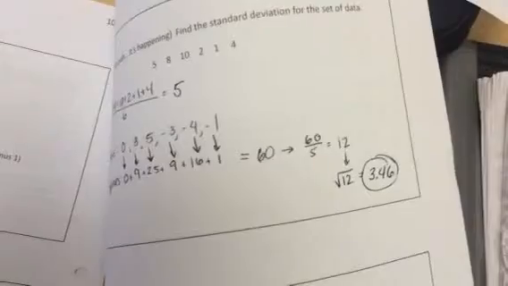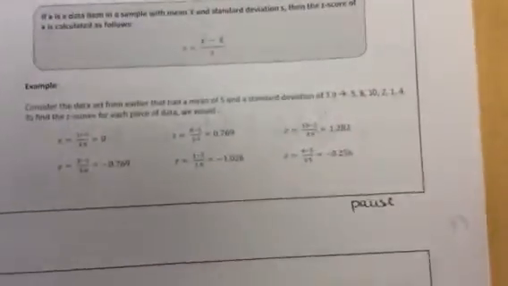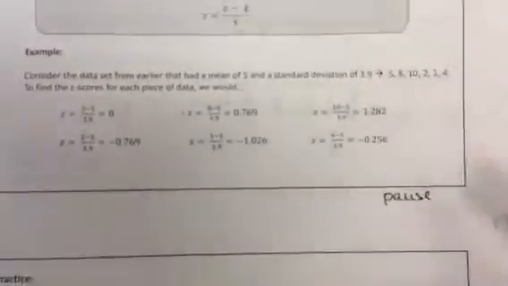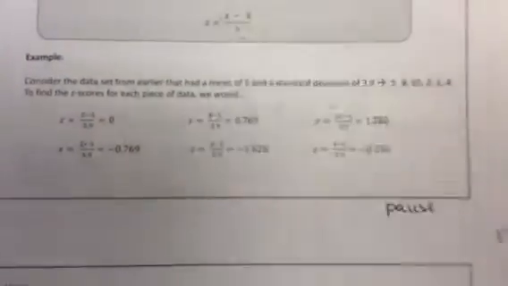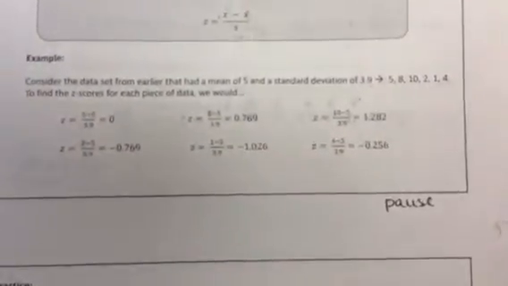I just noticed a mistake here. Oh, typo. It was supposed to be 3.46. All right, well, let's not worry about it. Let's pretend it was 3.9.